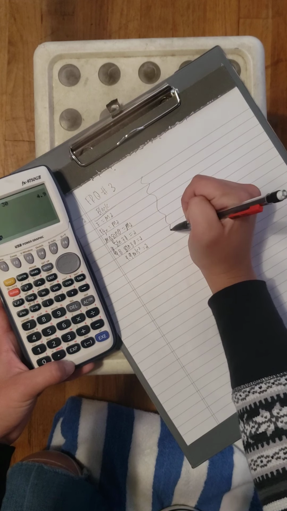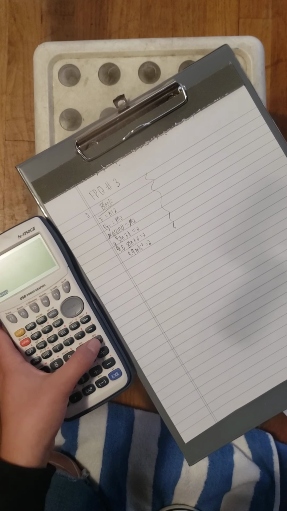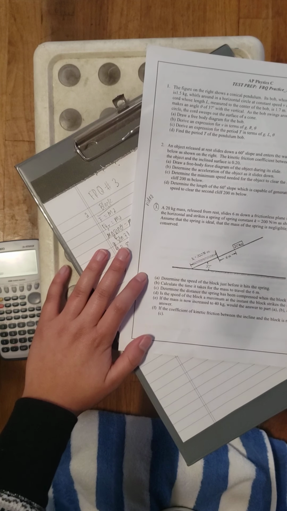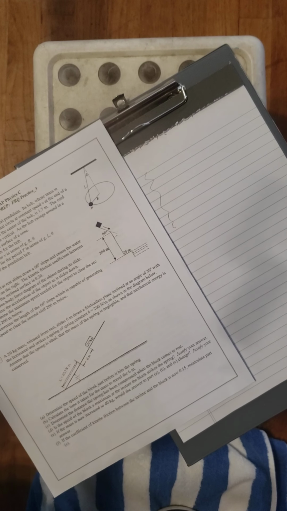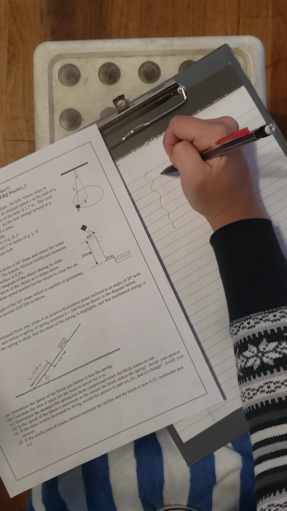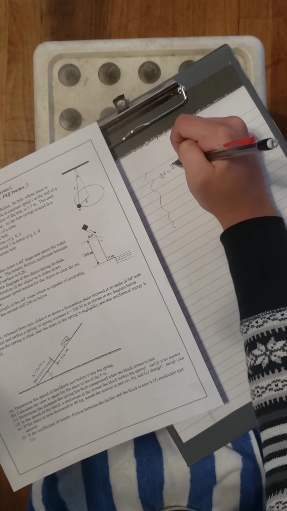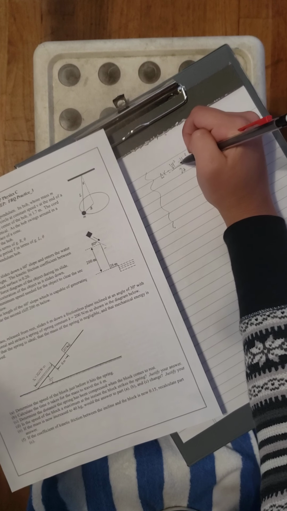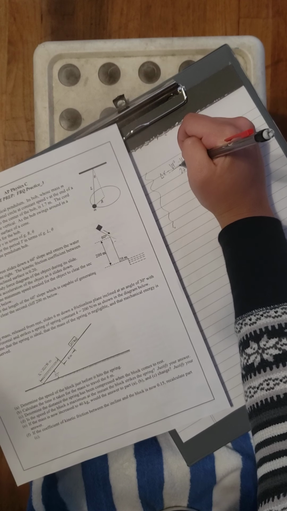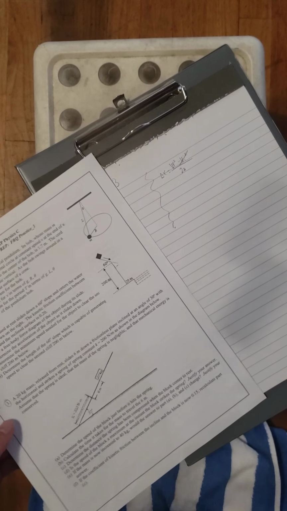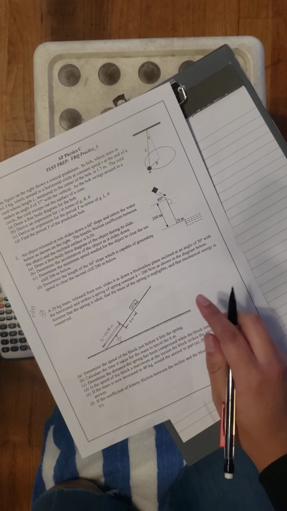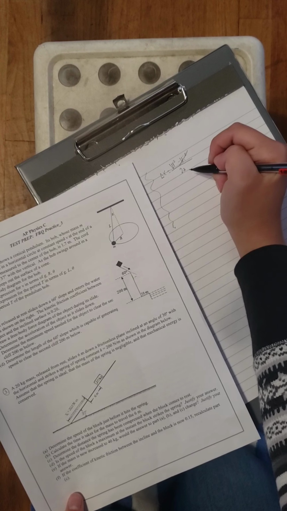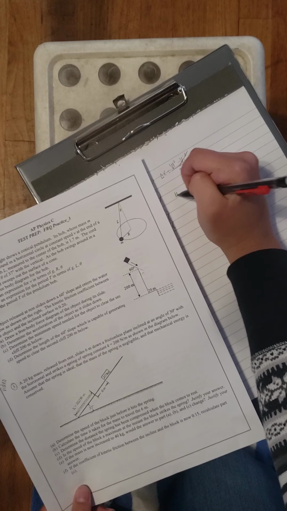So now that we have that, we can find the speed right before it hits the spring. We can set up the kinematic equation: delta x equals vf squared minus vi squared over 2a. It starts from rest, so there's no vi, and there's 6 meters between the block and the spring, so that's our delta x.